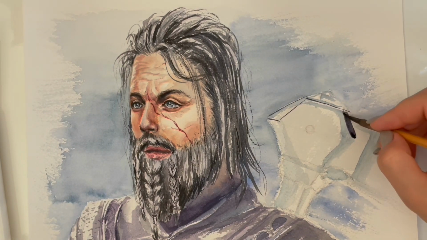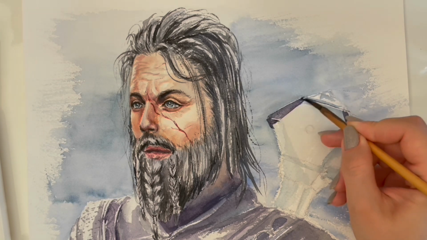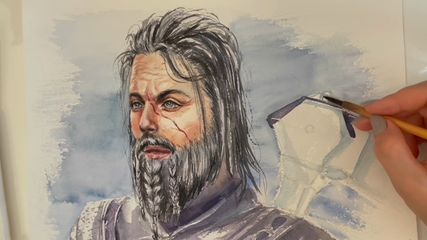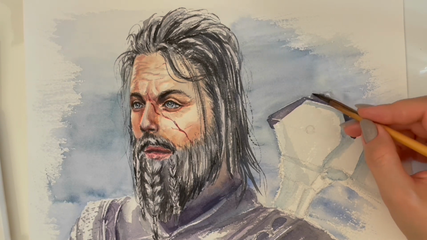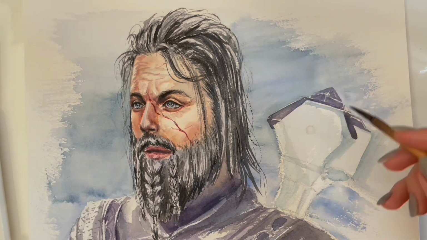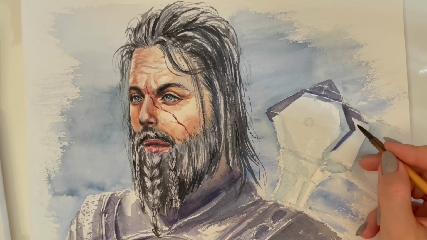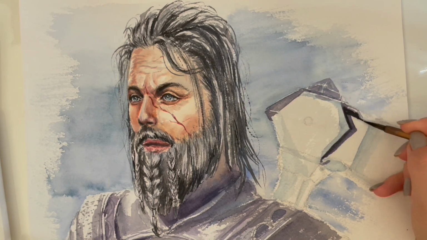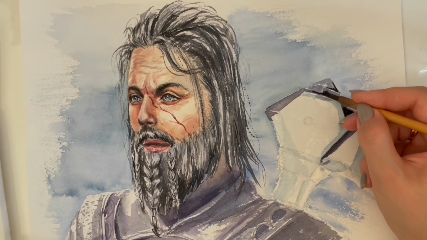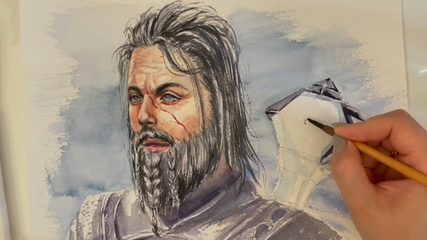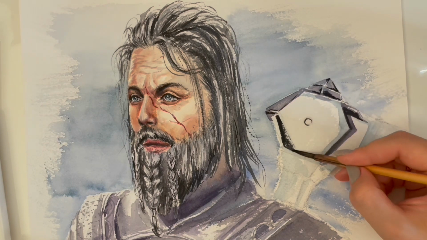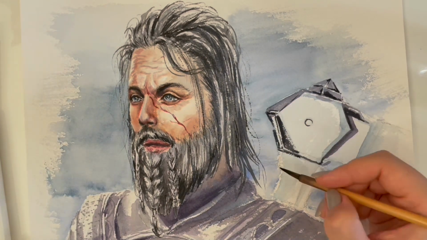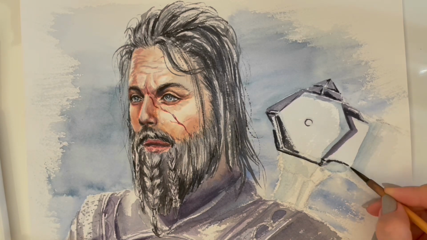I draw strict corners on the axe and again start with the shadow part and leave the place where it is light as paper without color. On the axe, it's very important to show strict lines and corners.